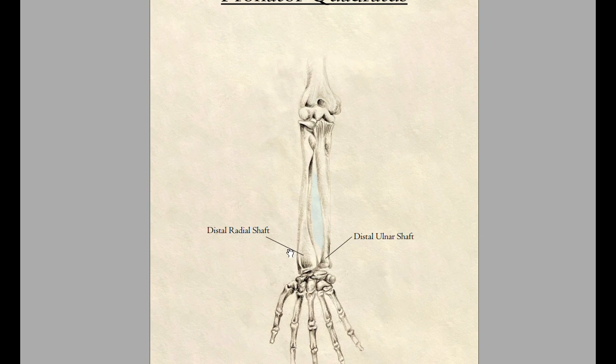So the attachments for this are very simple. Distal radial shaft, distal ulnar shaft. It literally just goes straight across like a box. One thing I want to point out: notice that I have this faint blue outline right here in between the 2 bones. This is the interosseous membrane.